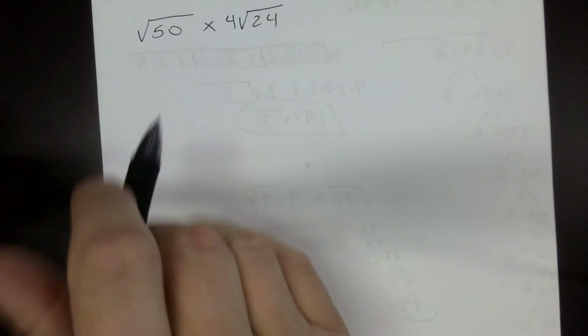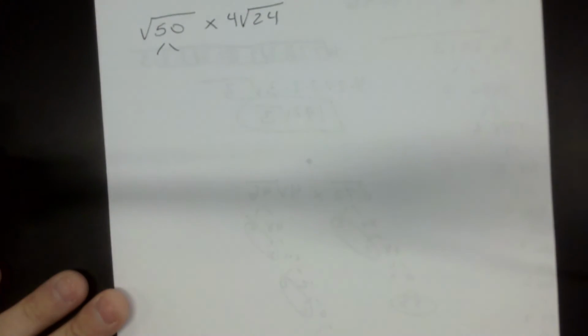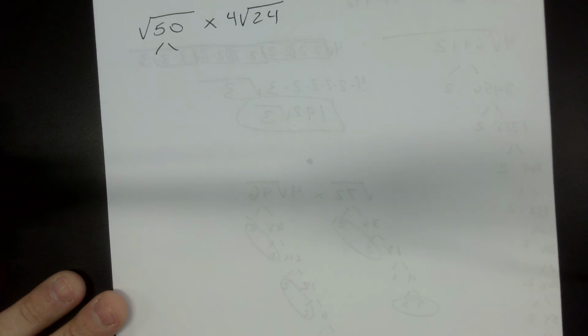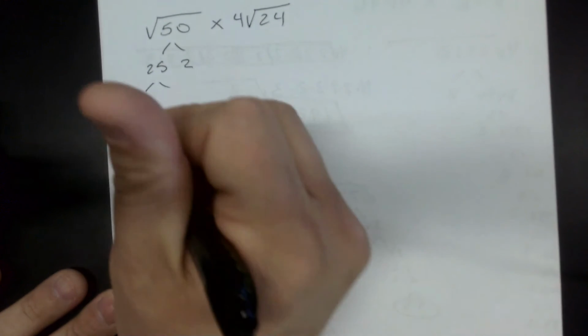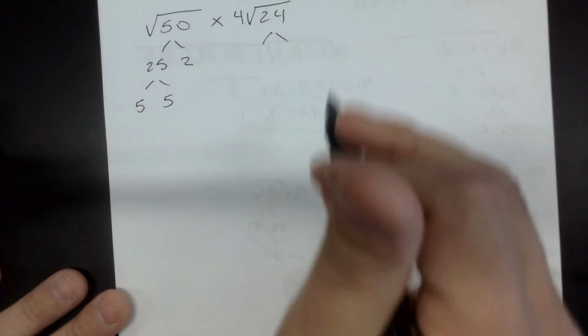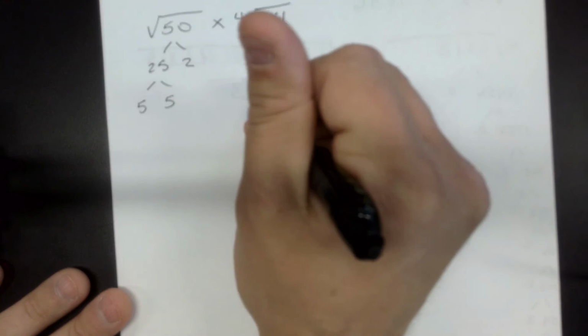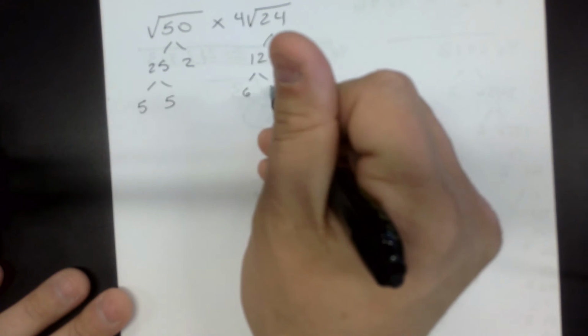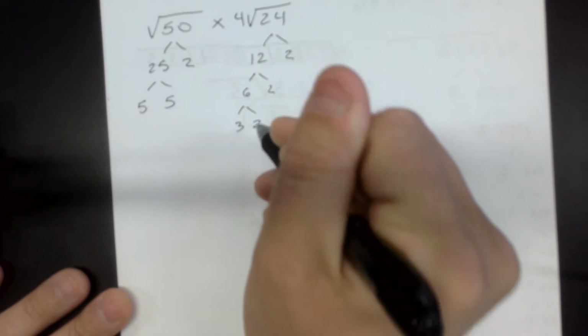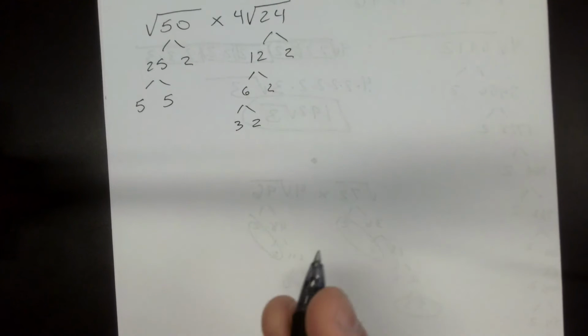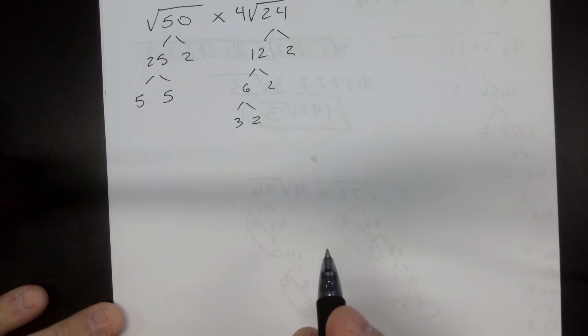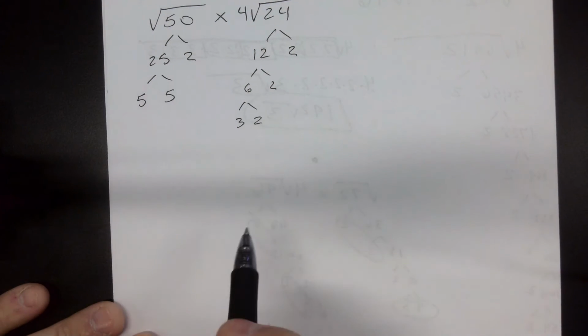Okay. So first things first, I'm going to factor the 50. So Dre, help me out. Two numbers that multiply together to be 50. 25 and 2. What about 25? Okay. What about 24, Dre? 12 and 2. Okay, what about 12? 6 and 2. What about 6? 3 and 2. Okay. Alright, so 50, look right here.